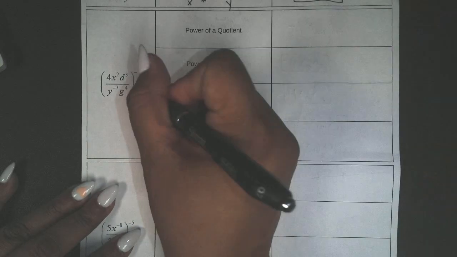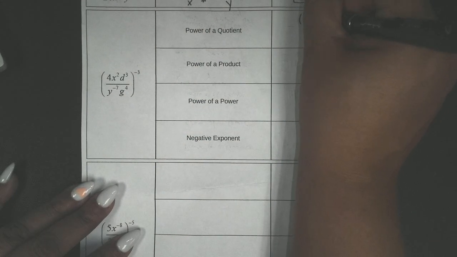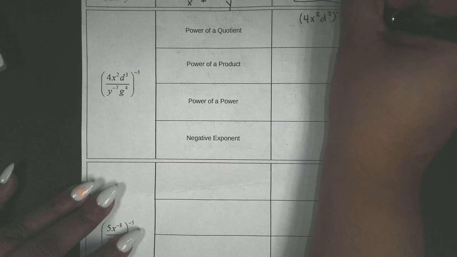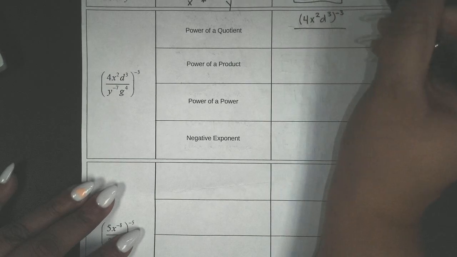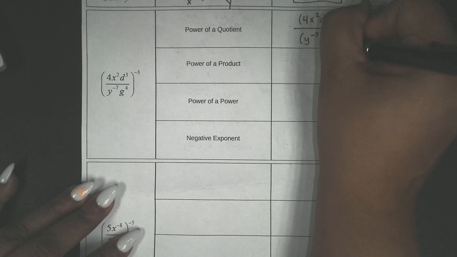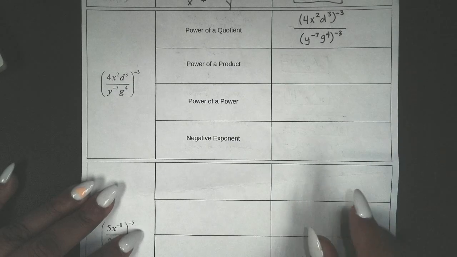So let's go ahead and show that here. We're going to put the top in parentheses and break it up, putting the top to the exponent of negative 3. Then we do the same thing, put the bottom in parentheses, and put the bottom to the exponent of negative 3.